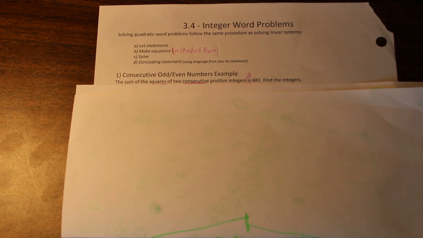Hello class, this is lesson 3.4, integer word problems. Well, we finally arrived at the word problems, where everything that I did in Unit 2, Unit 3, and even parts of Unit 1 were really to build to the point where you could take a sentence and solve the question. And that's really the point of math, is that you can actually apply it to real life.